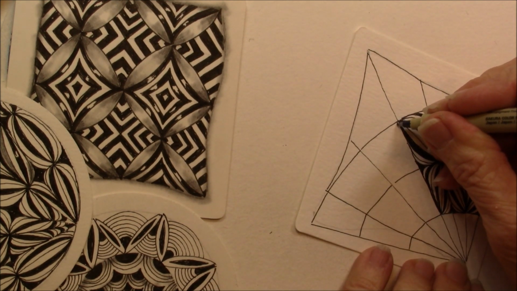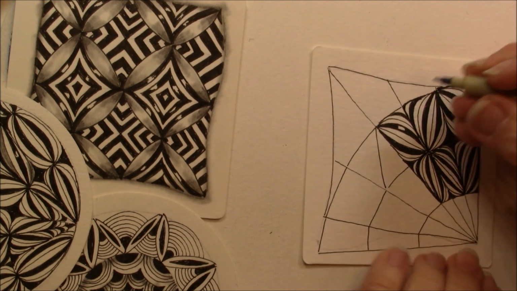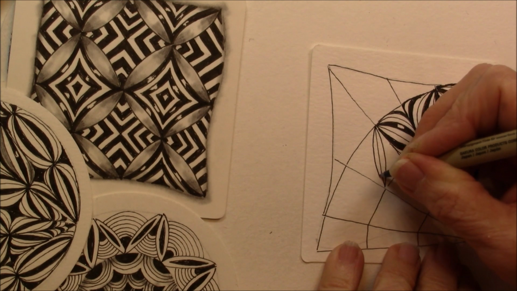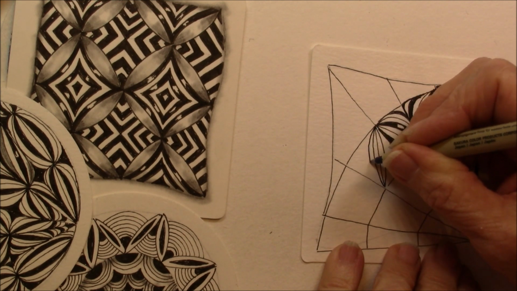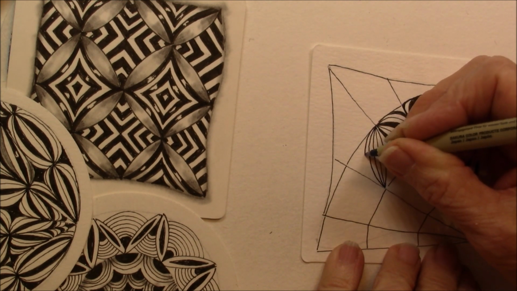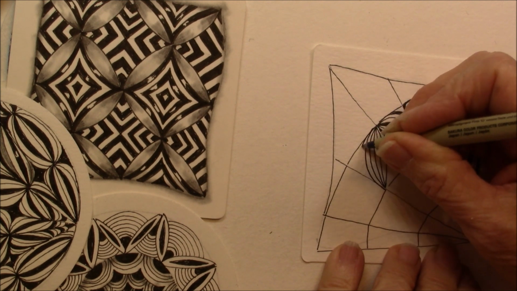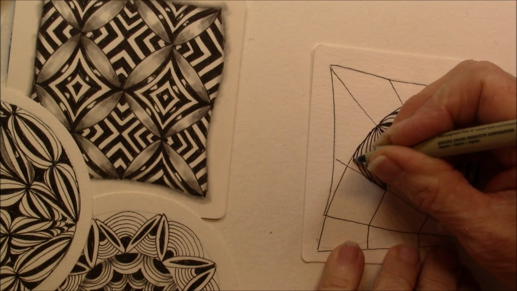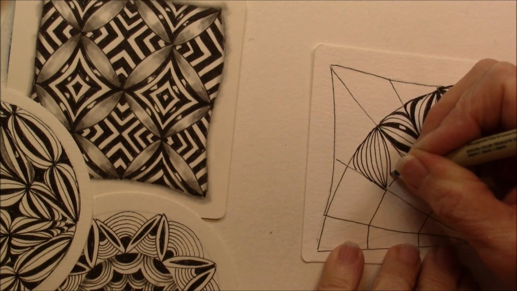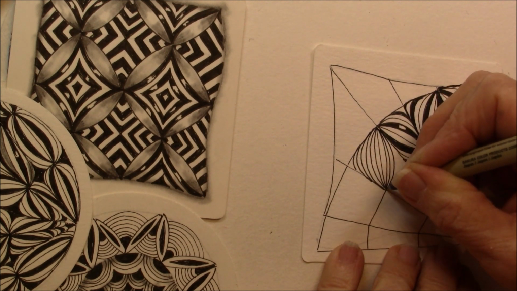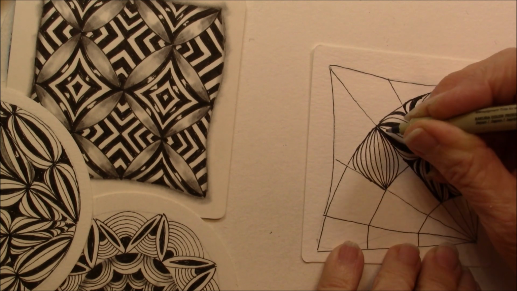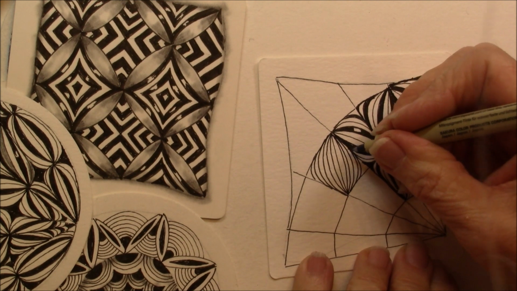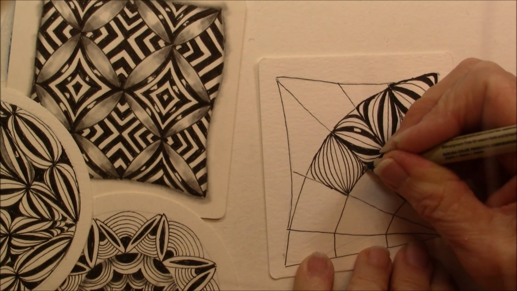I'm just going to do a diagonal line, and then some bowed out, and then another bow. And I could go ahead and just arc this out all the way to the end. It's kind of my mood today. And then I could start filling in.